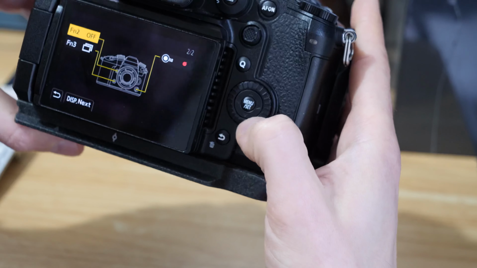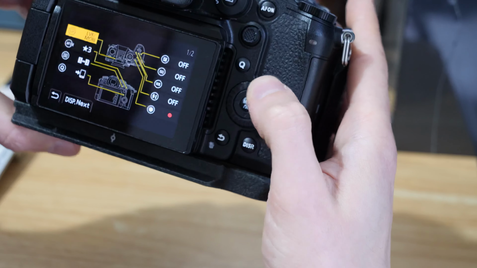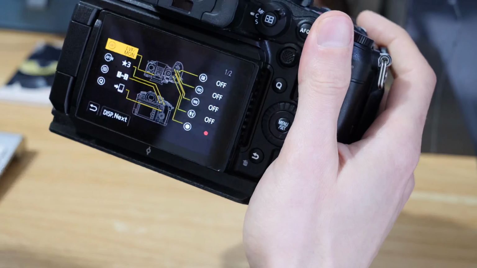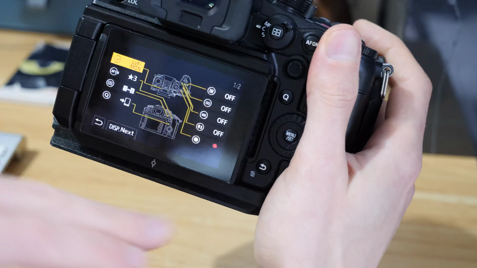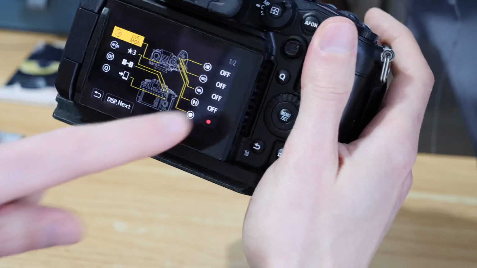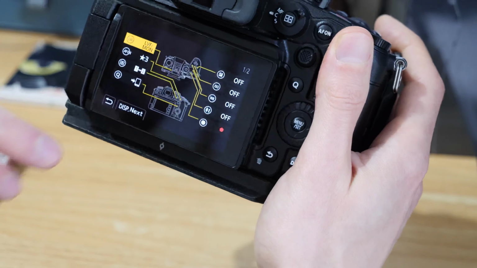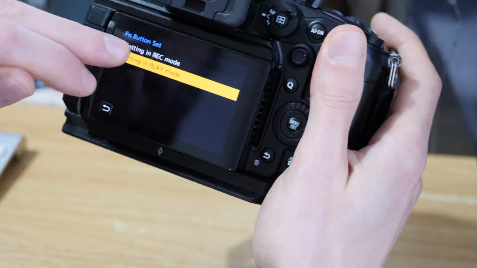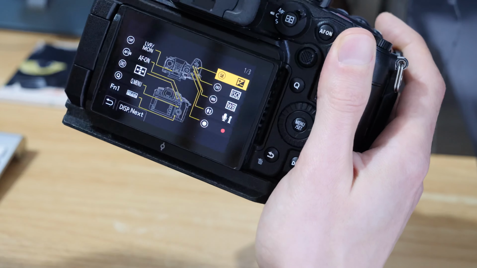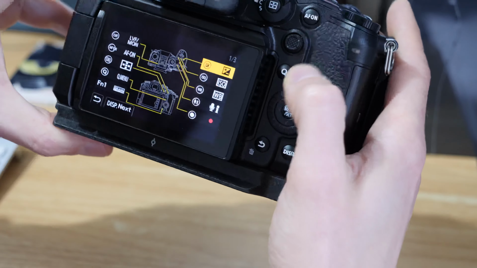I tend not to play with these too much because there's not a great deal in there that I usually want to change. A lot of them actually aren't even set, so you can go in and set a few favorites if you want to. But the record menu is really where everything is.